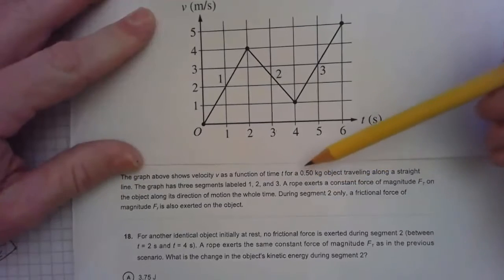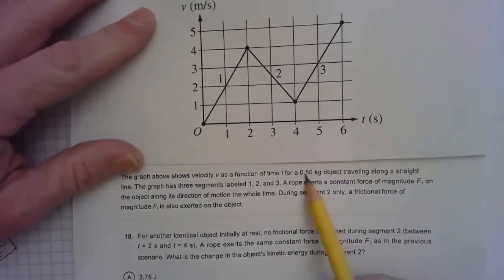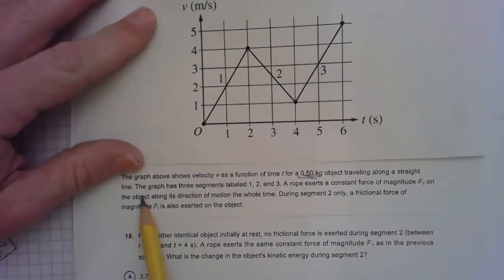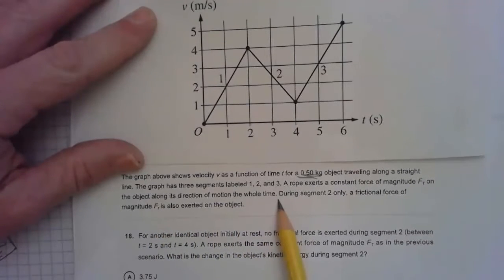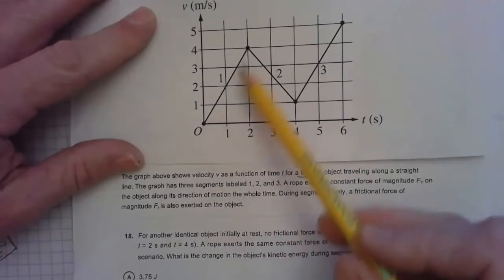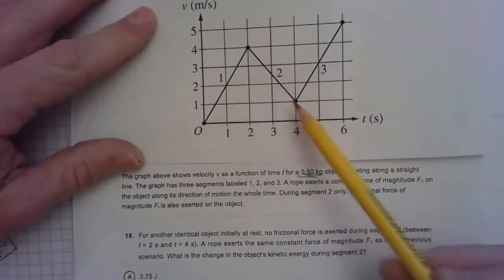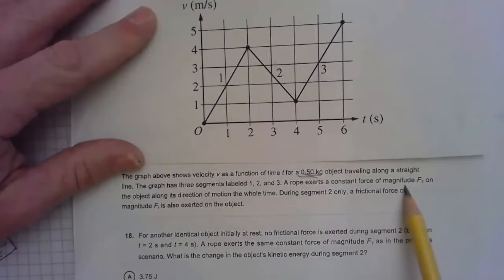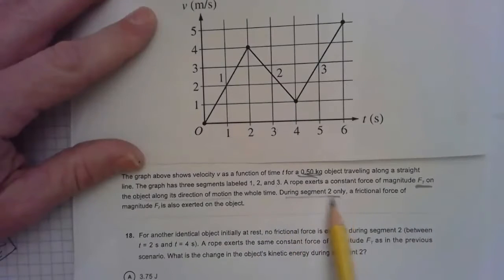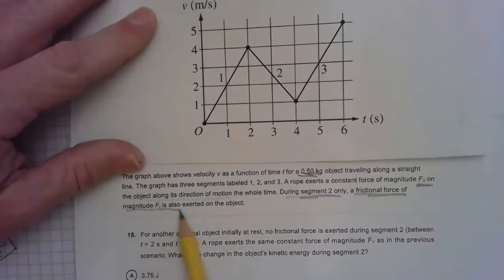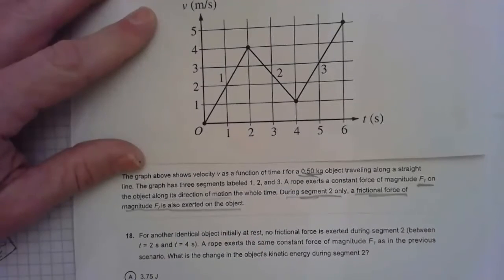The graph above shows velocity as a function of time for a 0.5 kilogram object, so they give us the mass, traveling along a straight line. The graph has 3 segments labeled 1, 2, and 3. A rope exerts a constant force of magnitude F1 on the object along its direction of motion the whole time. So wait a second. But there's definitely a change in velocity here. So the net force can't be constant, but they're saying that the force, the tension in the rope, is always the same. During segment 2 only, a frictional force of magnitude whatever is exerted on the object.